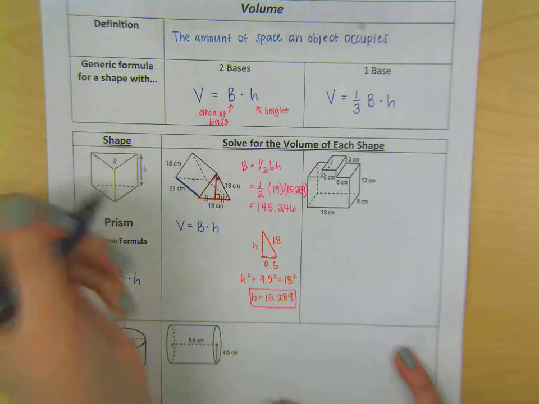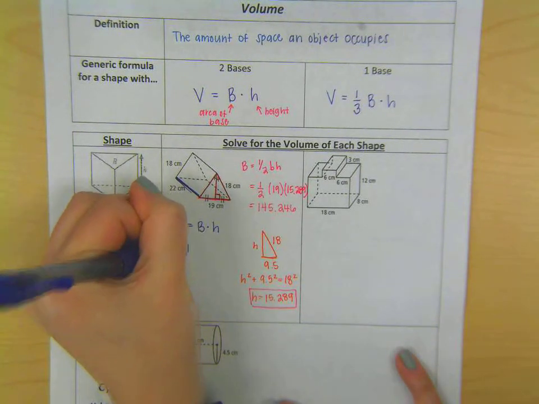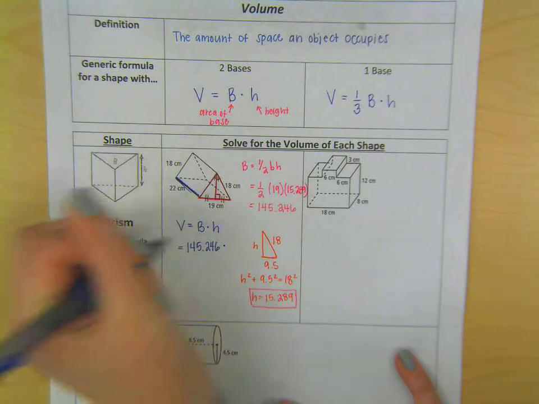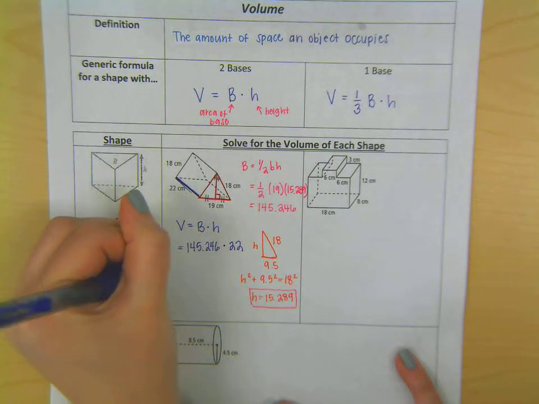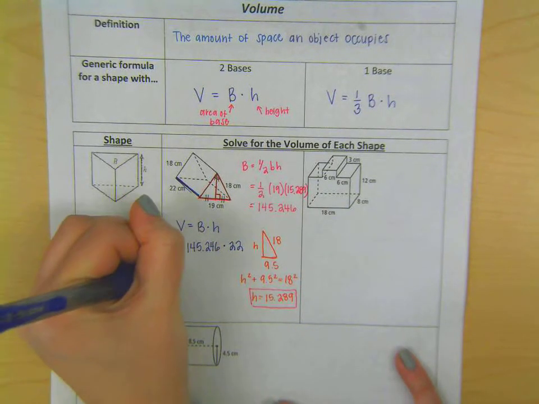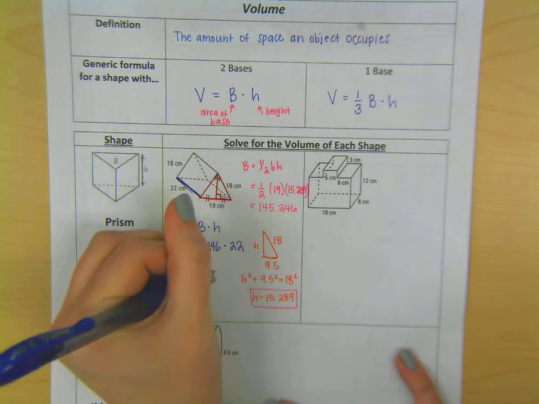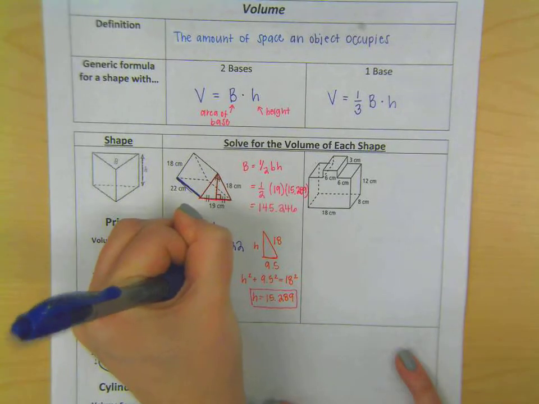Now that we have big B and we know what h is, we can get into our volume formula: 145.246 times 22 centimeters, and in the end that's going to be approximately 3,105.4 centimeters cubed.